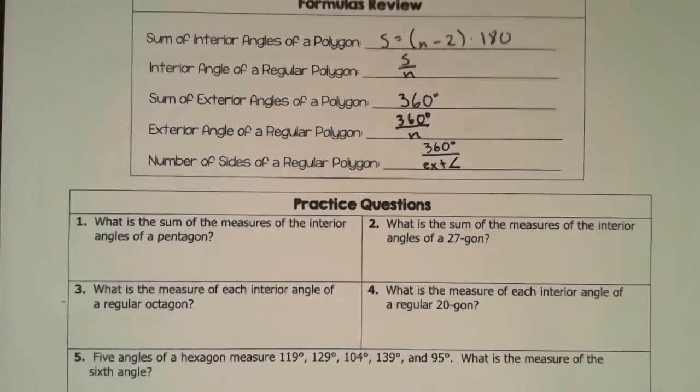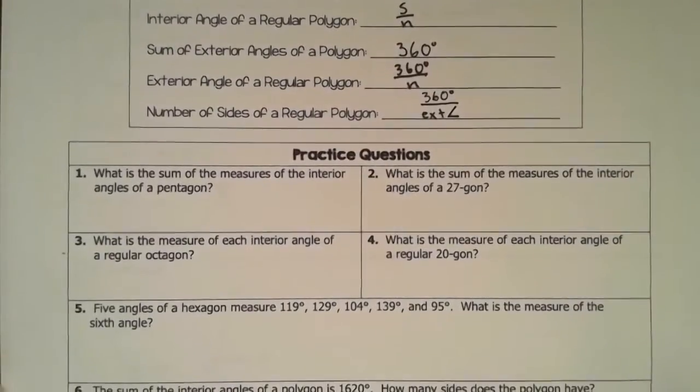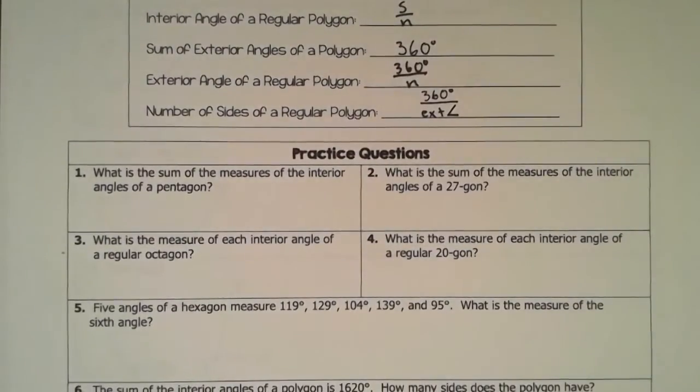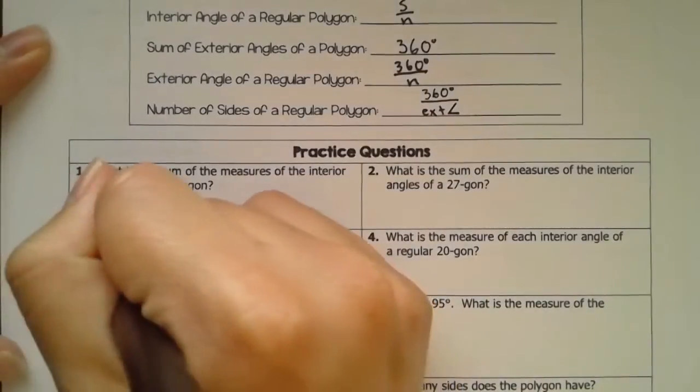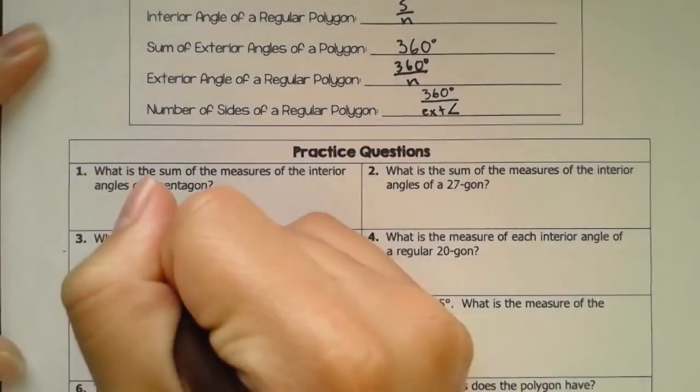For the first practice question we're going to do, let's look at number 3. It says, what is the measure of each interior angle of a regular octagon? The key word here is each. So we're not finding the sum of all the angles within this one. We're finding the measure of only one angle. So you can use your table from day 1 notes, and you'll know what the sum of the interior angles of an octagon is, or you can use the first formula to find it.